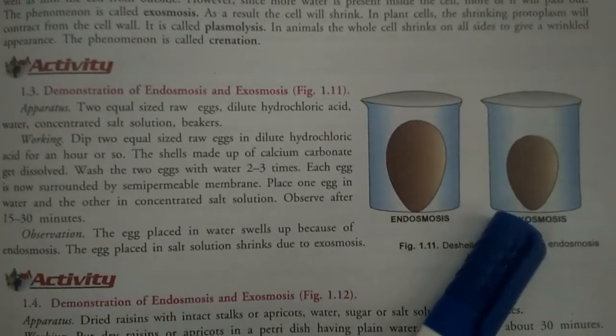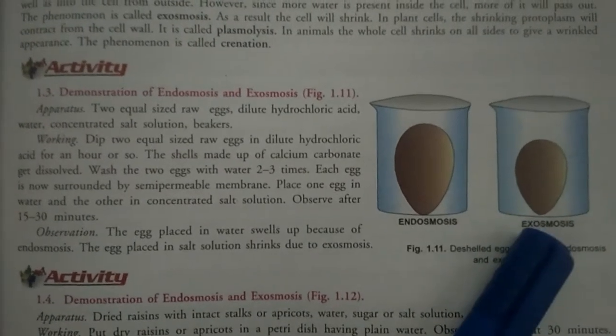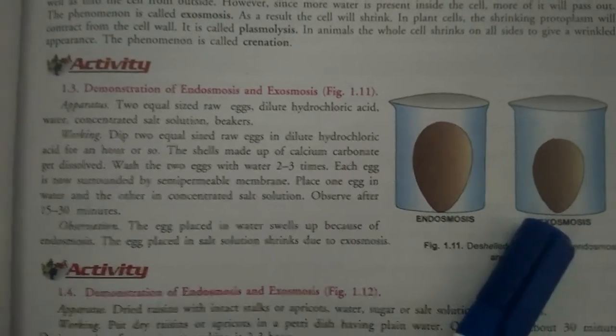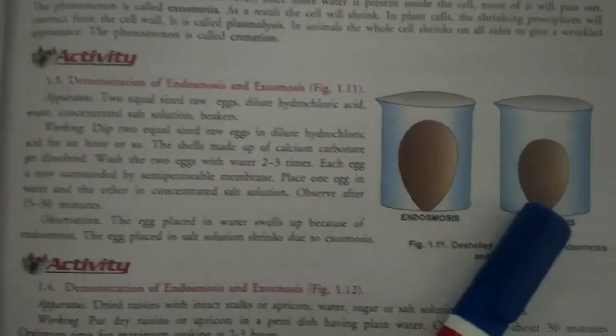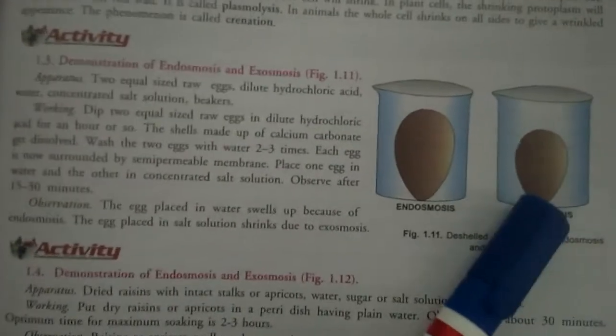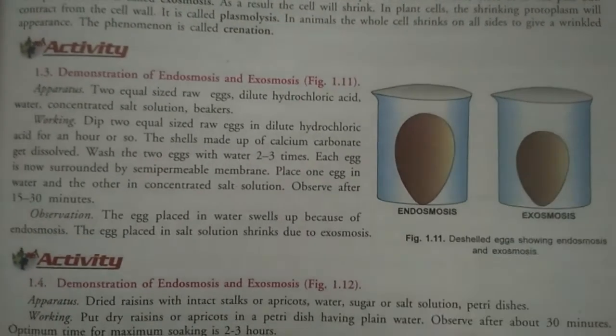Then the other egg is placed in a salt solution. We can see that this egg shrinks due to exosmosis. So the second diagram shows the egg shrunk because of exosmosis.